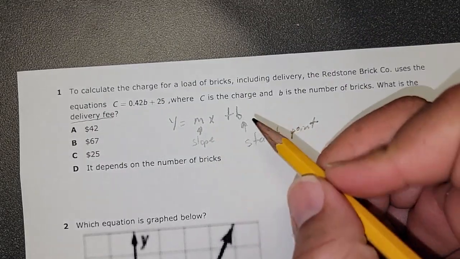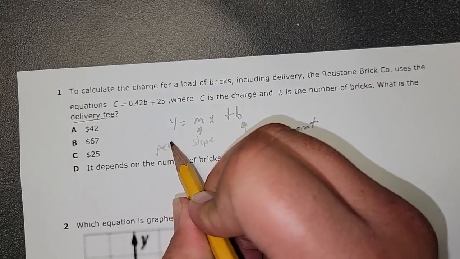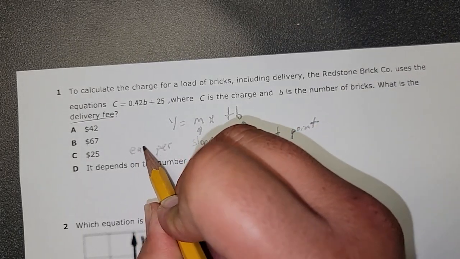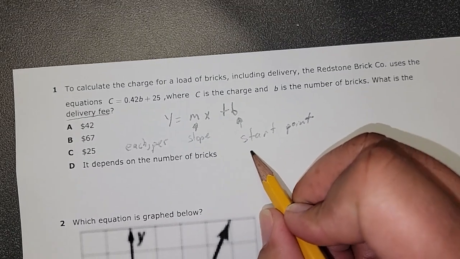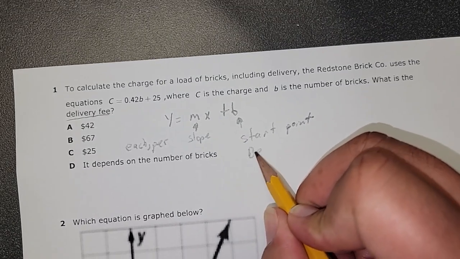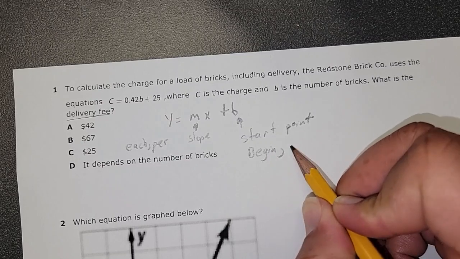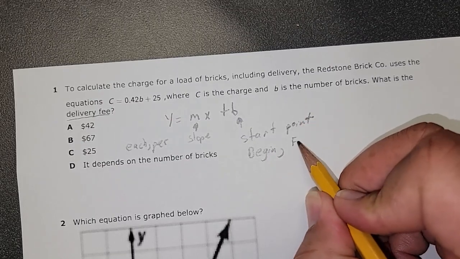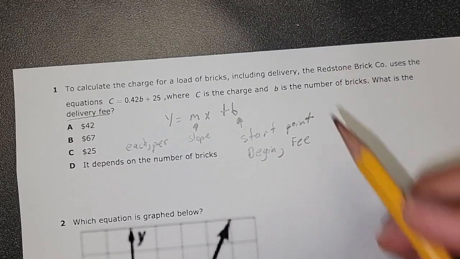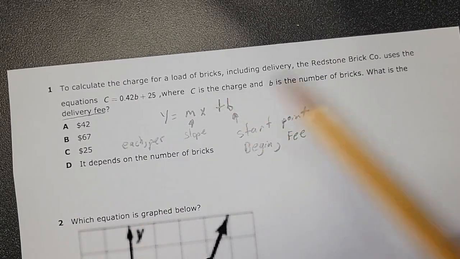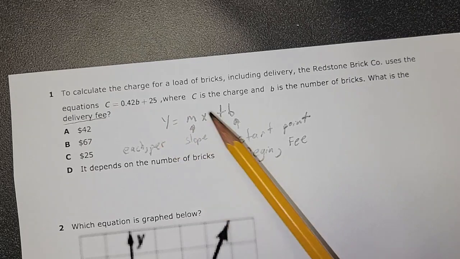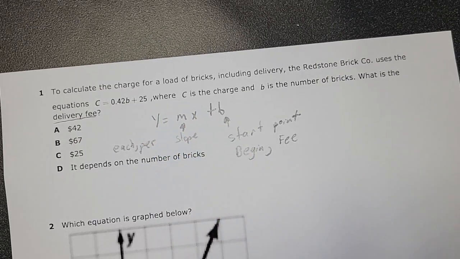All right. The keywords for slope are like per and each. The keywords for a start point are begin and fee. So according to this information, which one of these numbers could possibly be the delivery fee if we're in the same format here, which we are.